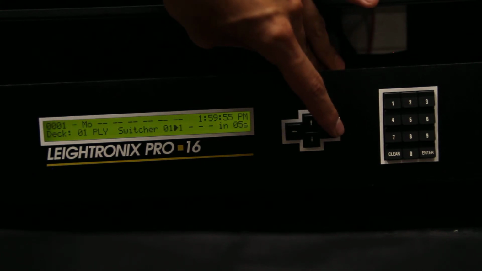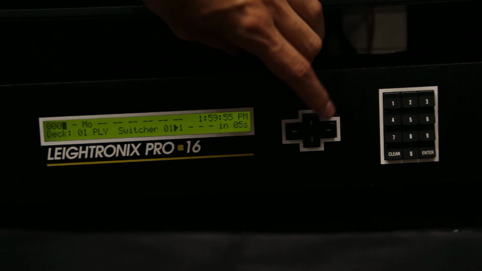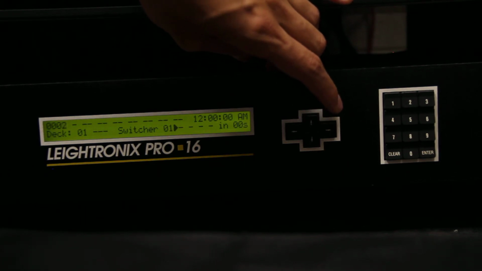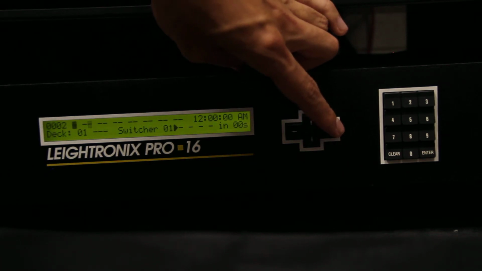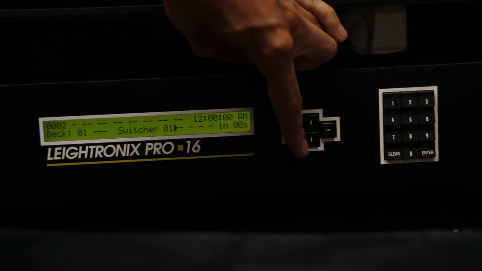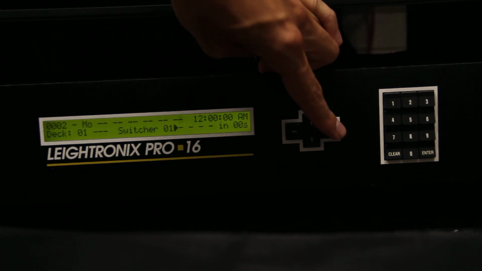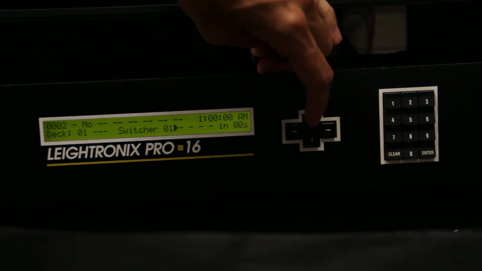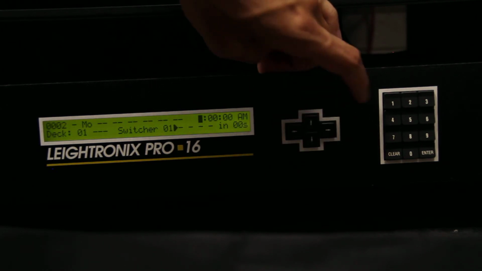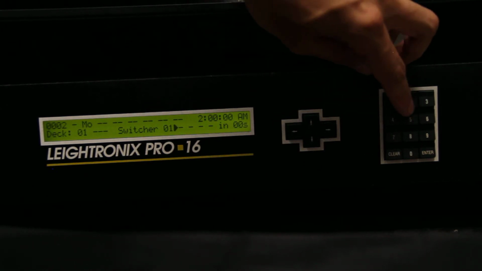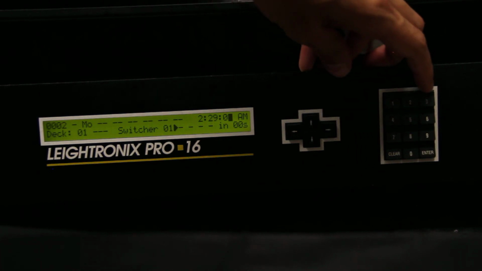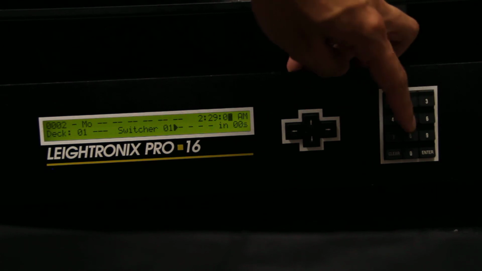So then we'll go next. Okay, now we're going to toggle up. Let's go number 2, for example. And we'll tell it that that's also a Monday show. Let's say it's a half-hour show, so let's go to 2:29.